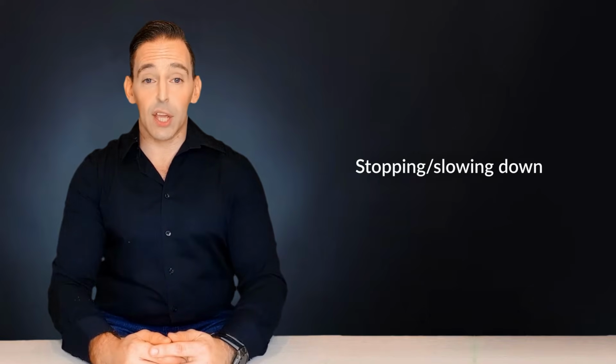Okay, so let's start with the stopping or slowing down hand signal. Now, you can indicate that you are slowing down or stopping by extending your arm downward with your palm facing backward. Make sure your arm is clearly visible to other drivers behind you.